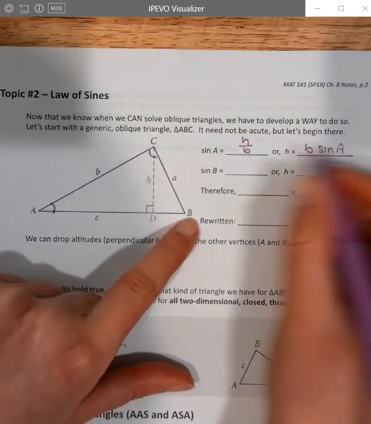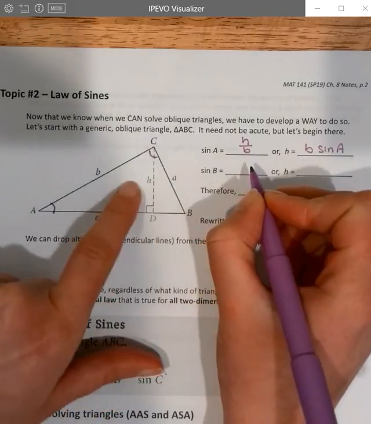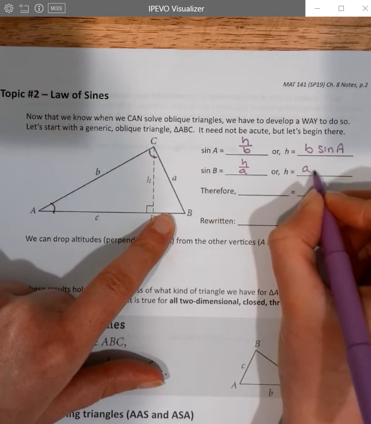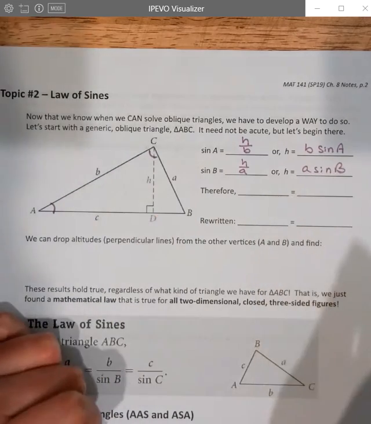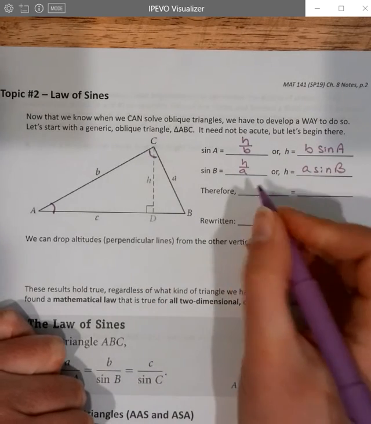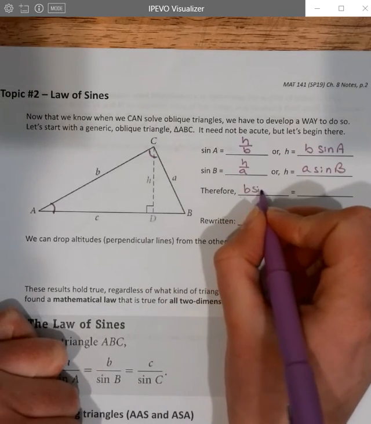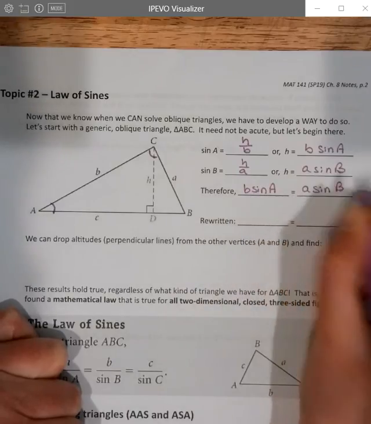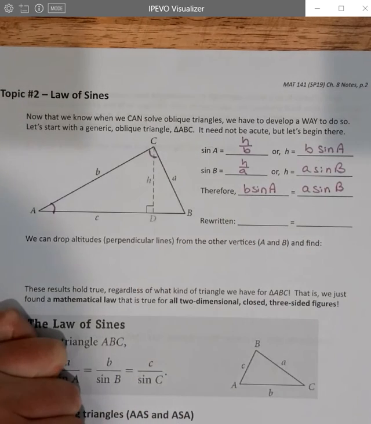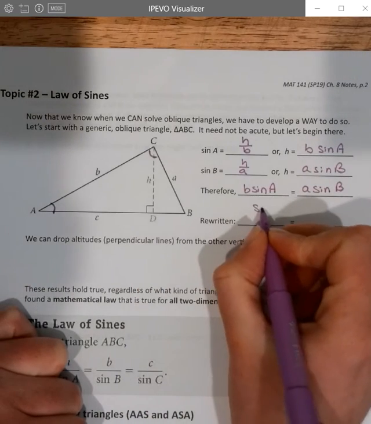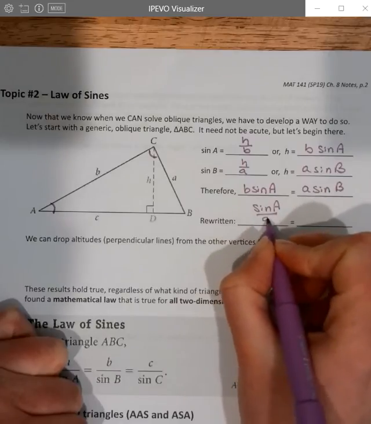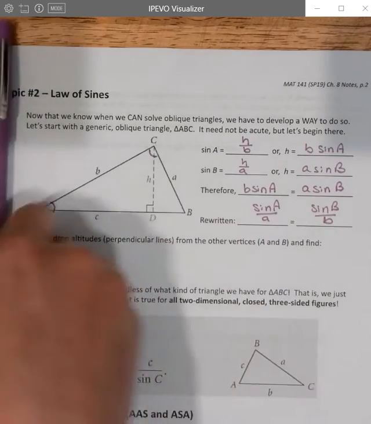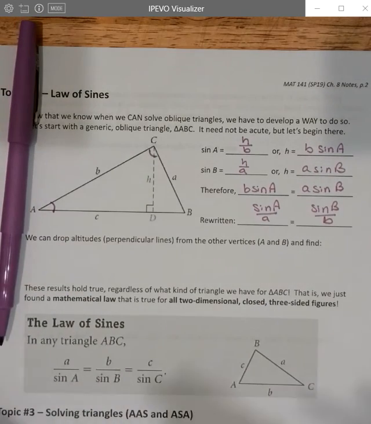Okay, sine of B is opposite over hypotenuse, h over a, and so h is equal to a sine B. Therefore, since those are both equal to h, they have to be equal to each other, so b sine A is equal to a sine B. And if we divide the little b and little a over to get them on the same side, rewritten this would be sine of A over a equals sine of B over b. So this is the premise for the law of sines.